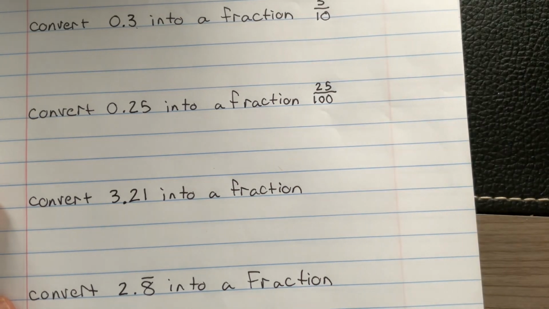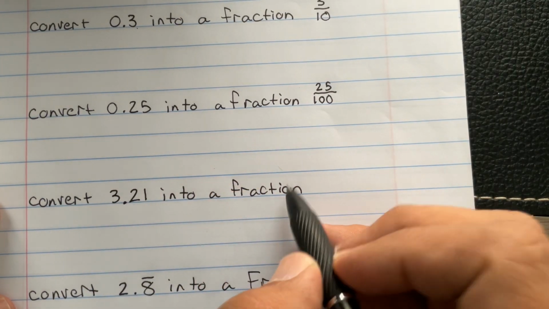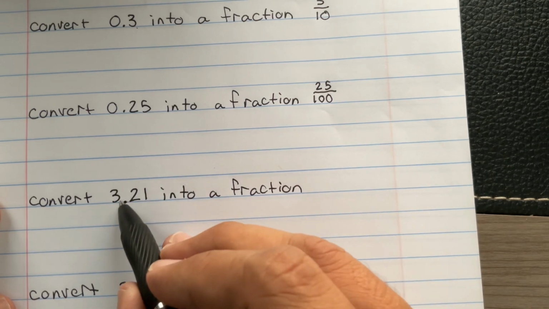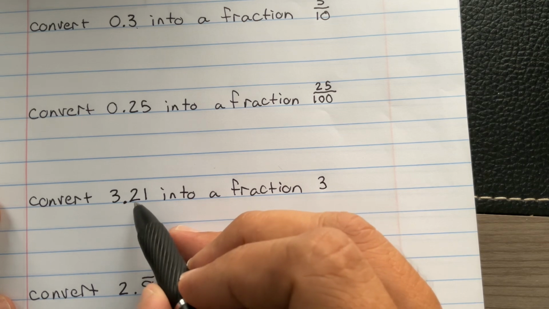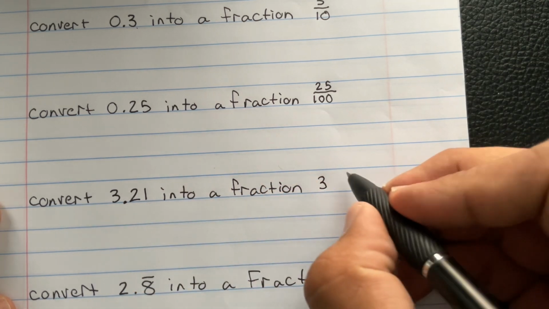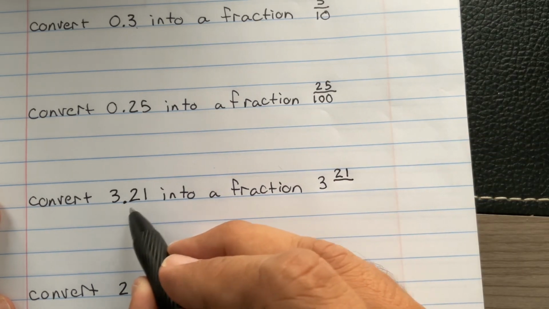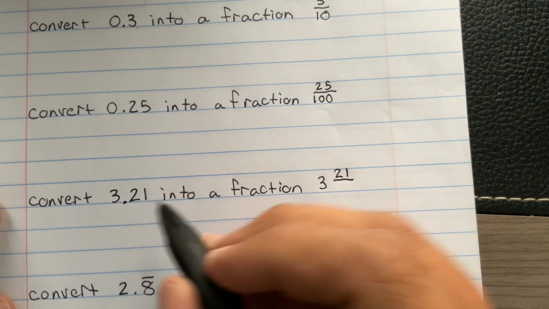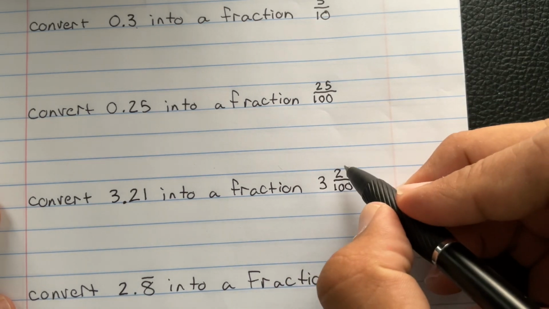And now we're at turning 3.21 into a fraction. So 3.21, so 3 is the whole number, so it's going to go in front. 21 is the decimal part, so that's going to be in the numerator. And because there are 2 numbers behind the decimal point, it's going to have 2 zeros. 3 and 21/100ths.